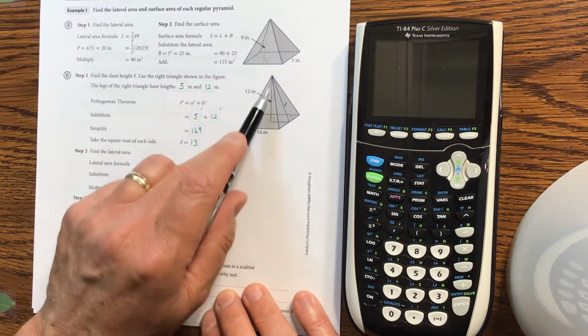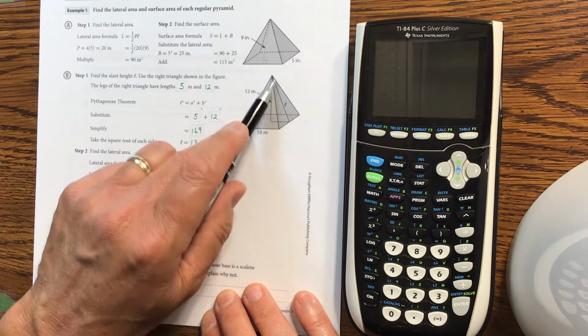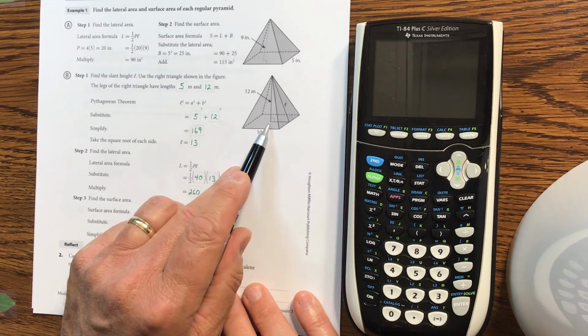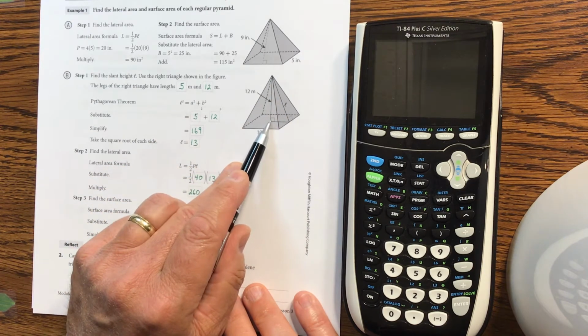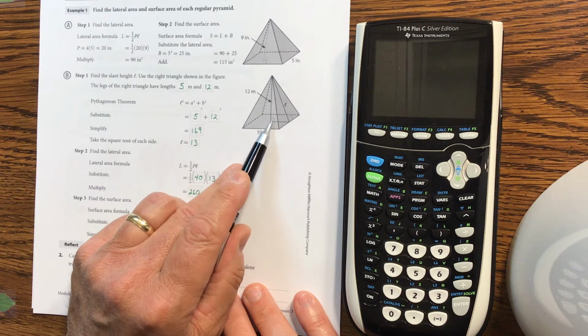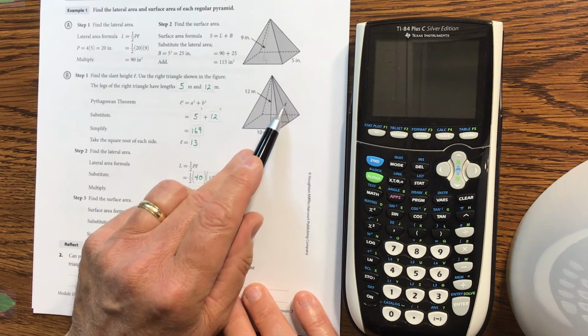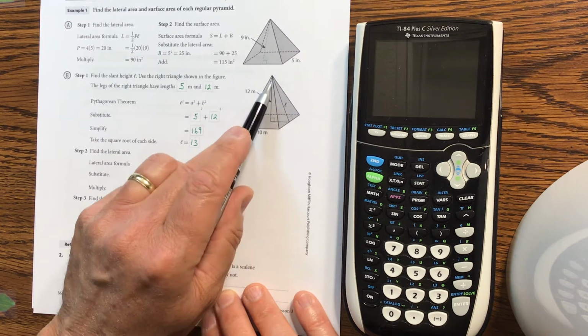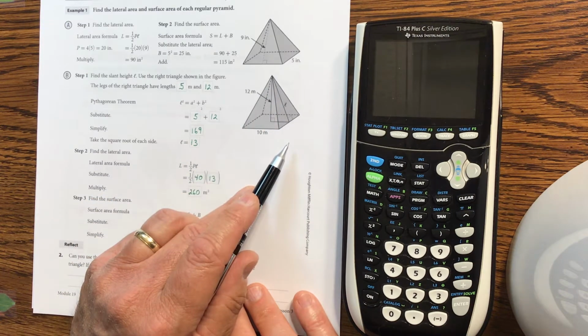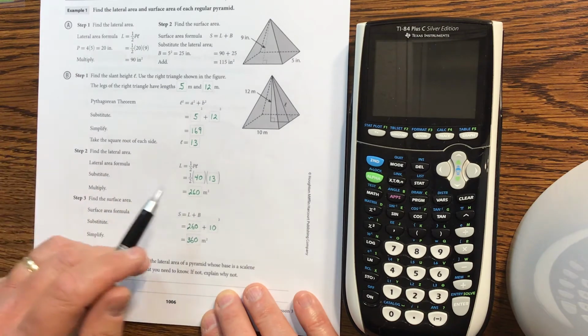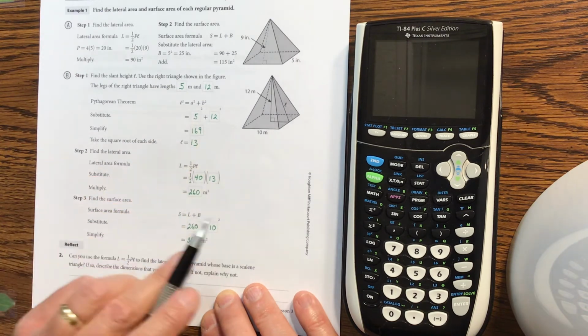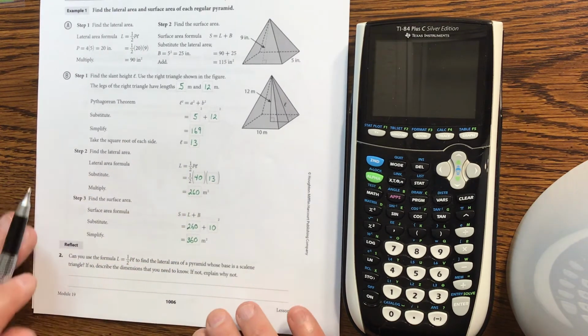In this case, we have to find the slant height. All they gave is the interior height. They identified that this is a right triangle, so you can figure out the lateral length by using the Pythagorean theorem, and that's what they did here. I'll let you follow that.